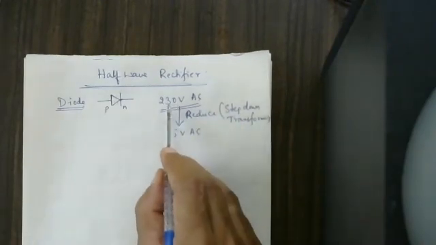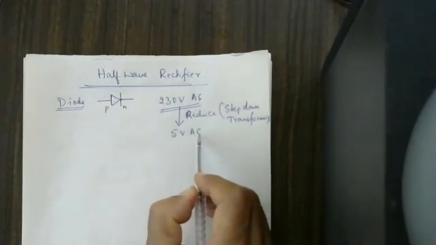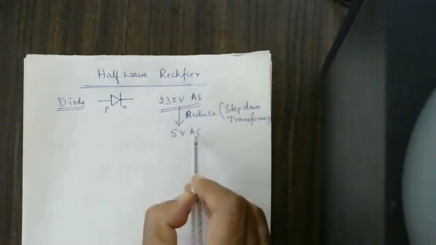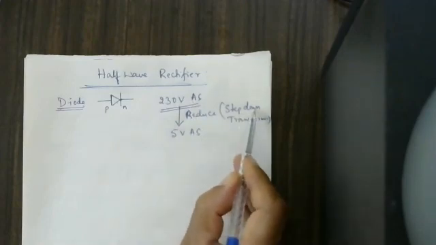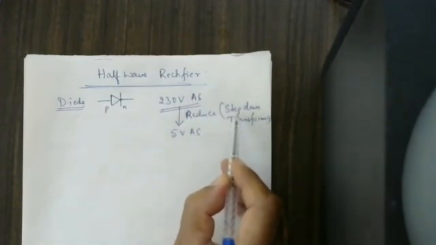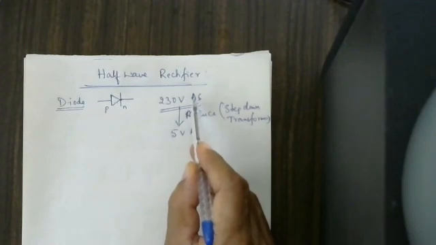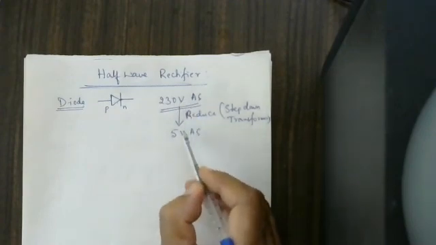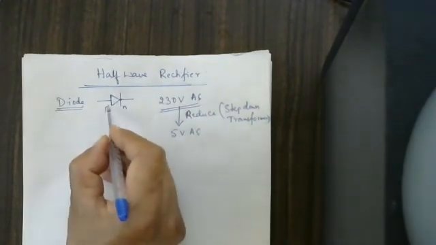So here we want to convert 230 volts AC to 5 volts AC. It does not convert into DC, AC only. Higher voltage of AC to lower voltage of AC we want to convert. If you want to convert here, we require a transformer. The transformer is called a step down transformer. Using that, we are converting 230 volts AC to 5 volts AC, and then we are feeding this one.